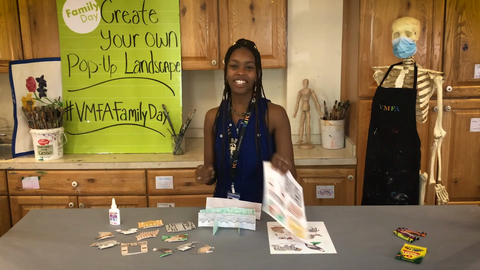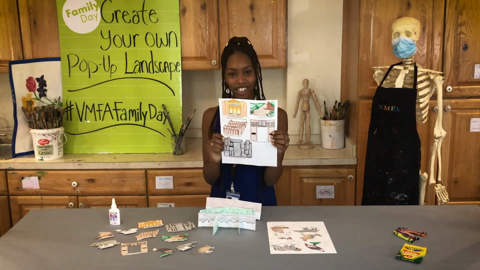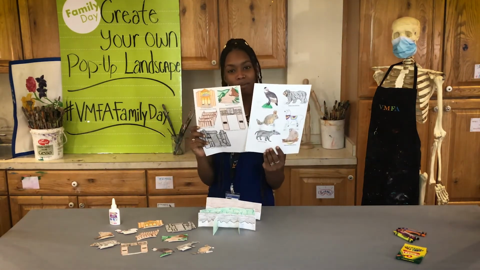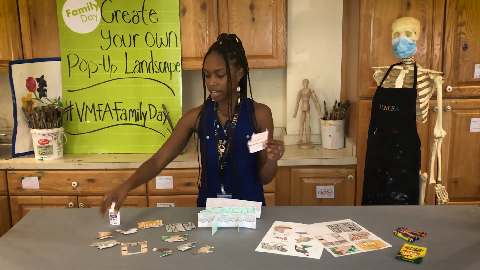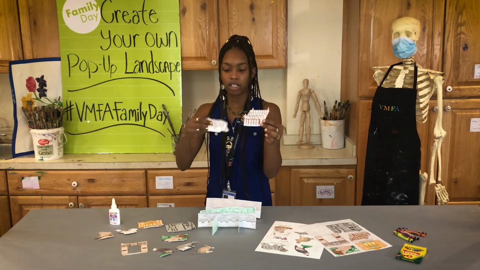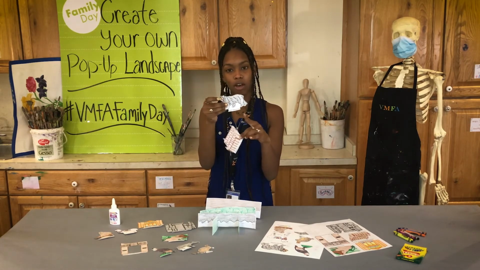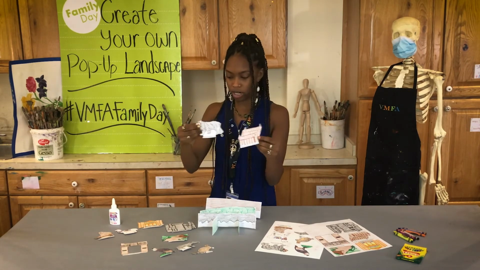Great, so now after you have colored your architecture template and your animal template, you can go ahead and cut these out. They will look similar to this. I have included the labels below, but you don't have to include those in yours.